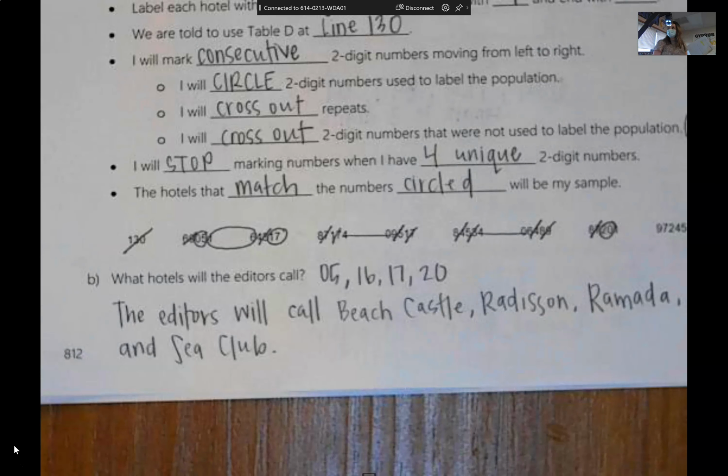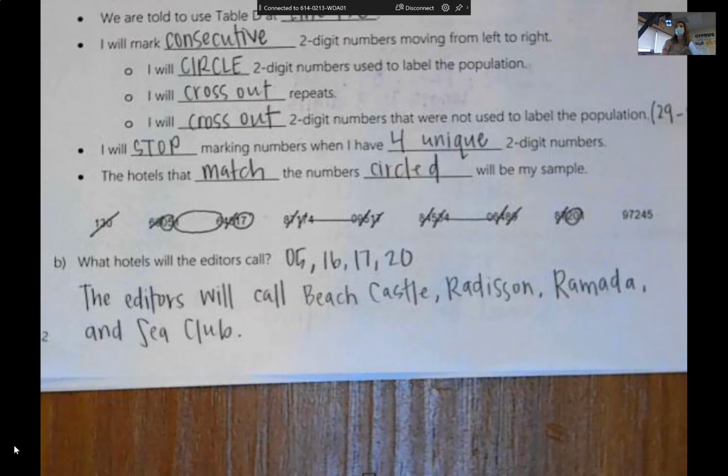So the editors will call Beach Castle, Radisson, Ramada, and Sea Club.